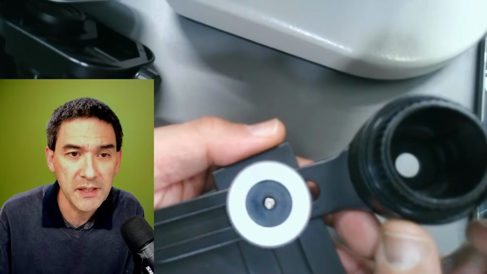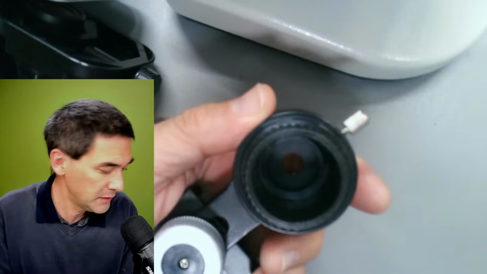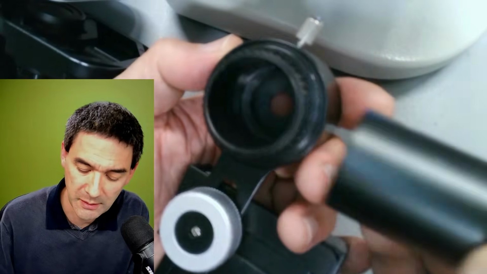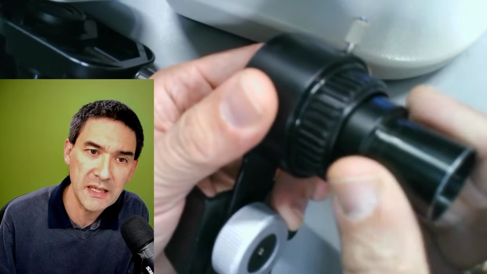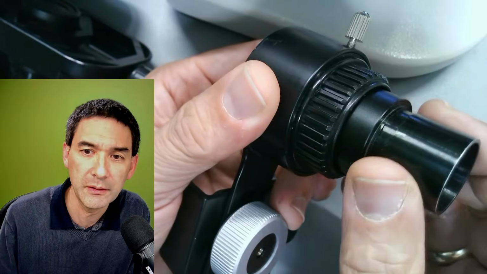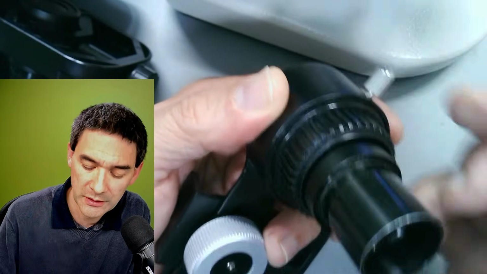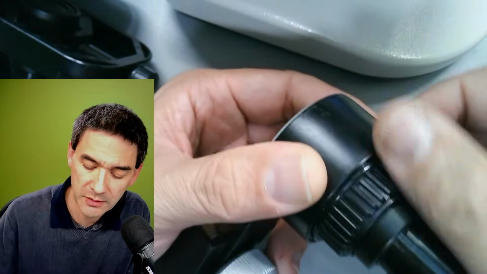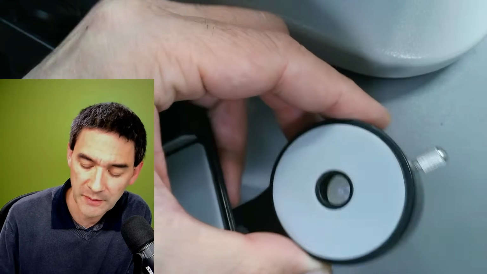So this is an adapter by Swift, and over here you can of course put in the eyepiece. You see it's able to fit precisely. However, this would not be stable enough. So for this reason there is a little screw that you have to turn here, and this makes it very tight, and then it's going to be fine, right? You see that over here it's precisely centered.